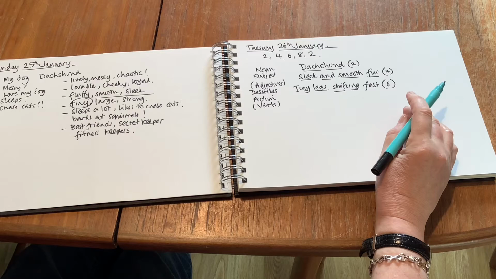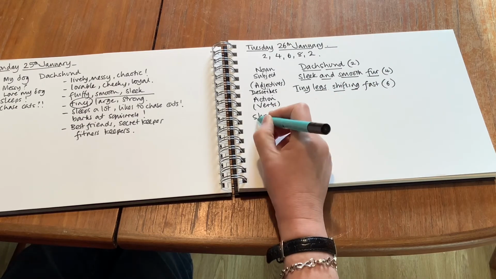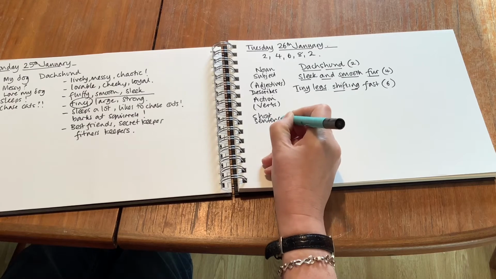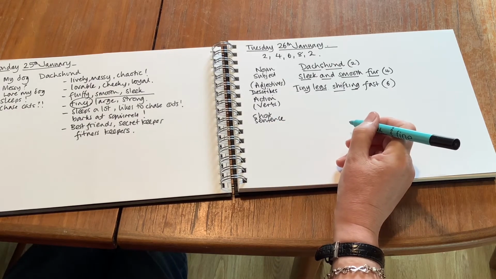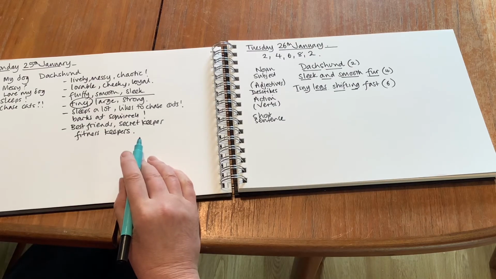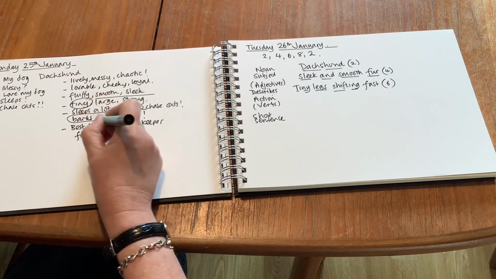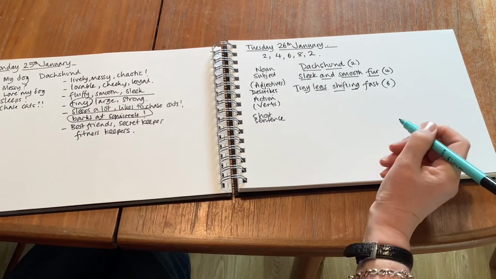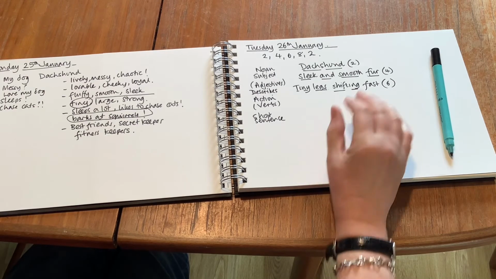Now I've got more room to play with because I'm going to write a short sentence. It could be an action, it could be a description. I'm just going to write a short sentence. Now, what do I want to say? I quite like this idea. It's quite humorous. Barking at squirrels. I like that idea. How many syllables would that be?